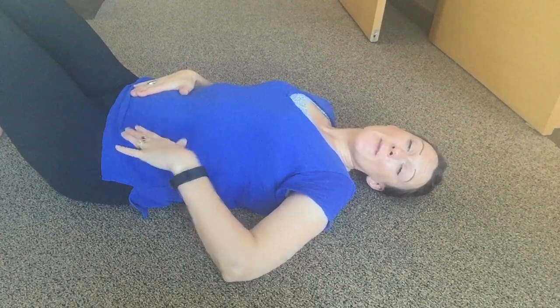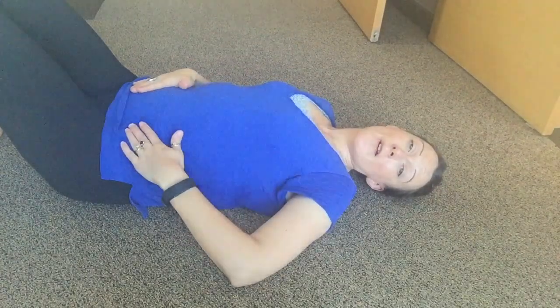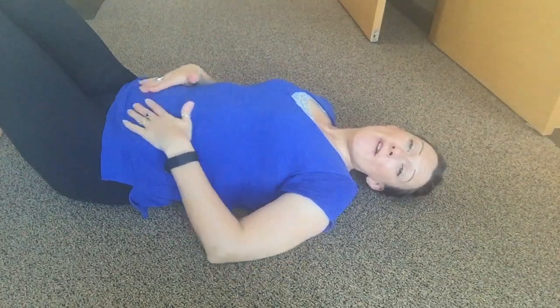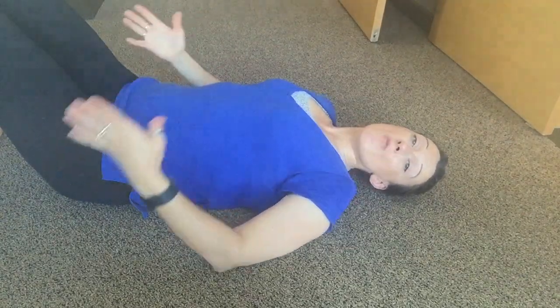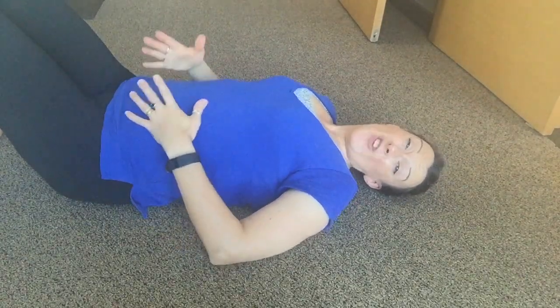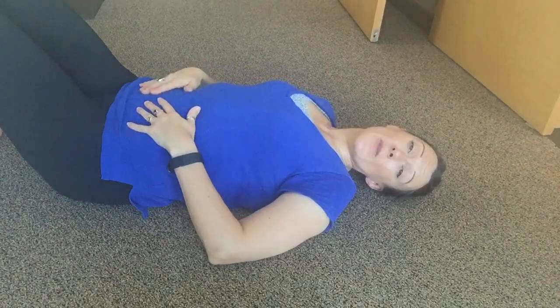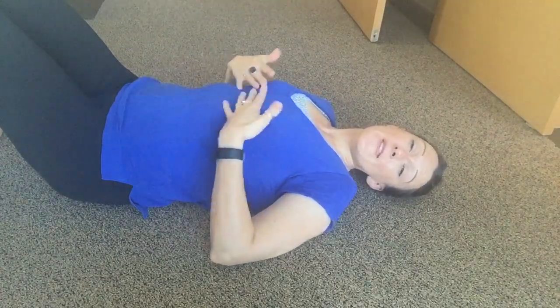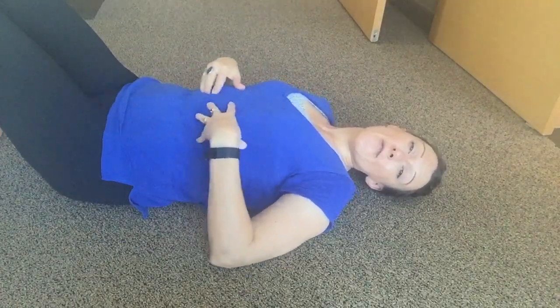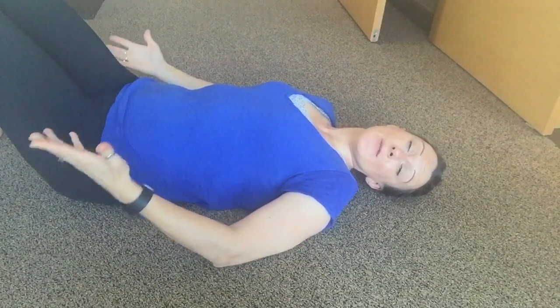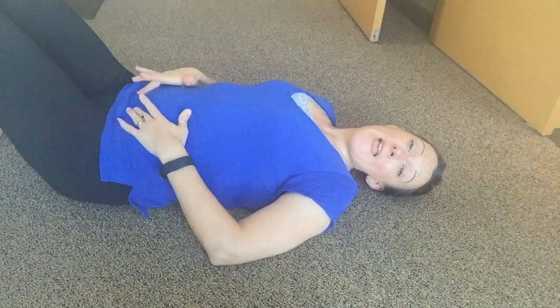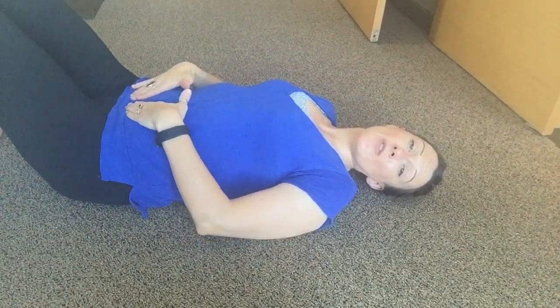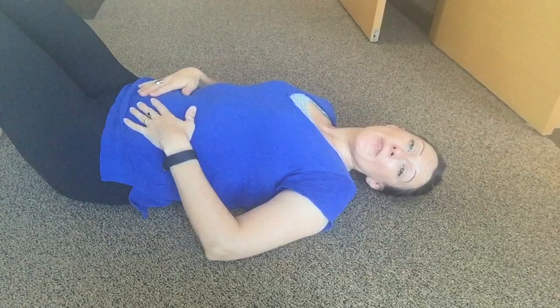So I'm hoping that you can see a little bit of the natural rise and fall of my tummy. When I'm breathing in, there's that very, very gentle expansion there. I'm not forcing it out. It could. That would actually be really quite tense. It's a natural expansion because my diaphragm is coming down. That's all. And then when I'm breathing out, there's that natural contraction of those muscles.